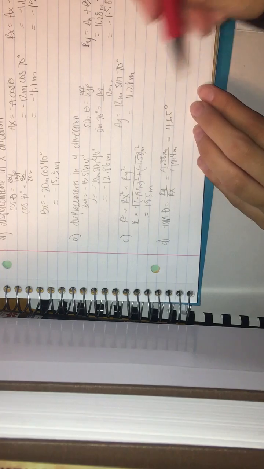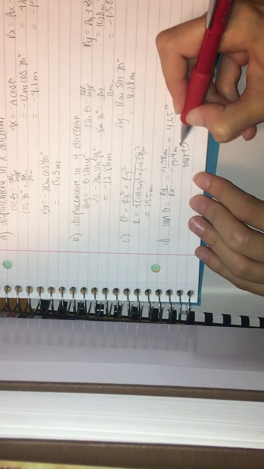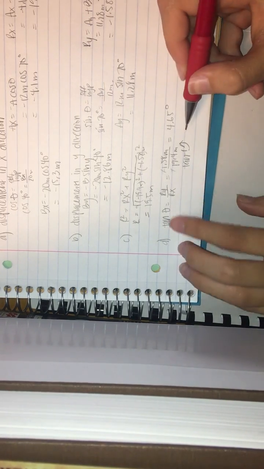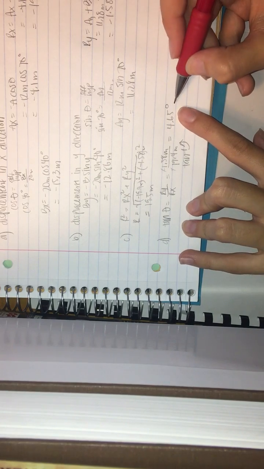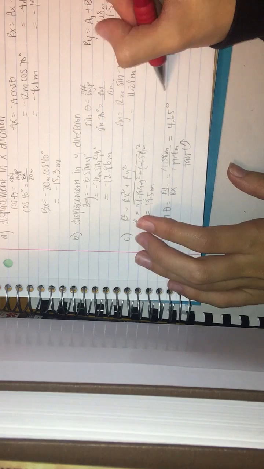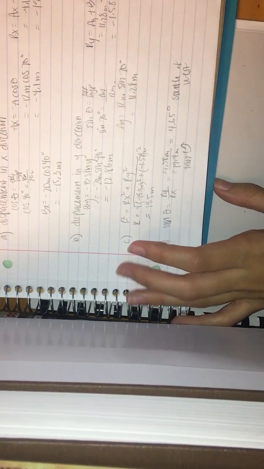And this leaves us with 0.0814. Oh, forgot to take the arctan of that value. We're going to rework that equation to find theta. So once we do that, theta is going to be equal to 4.65 degrees. And it says measured south of west. So the direction is south of west. And that's the problem.